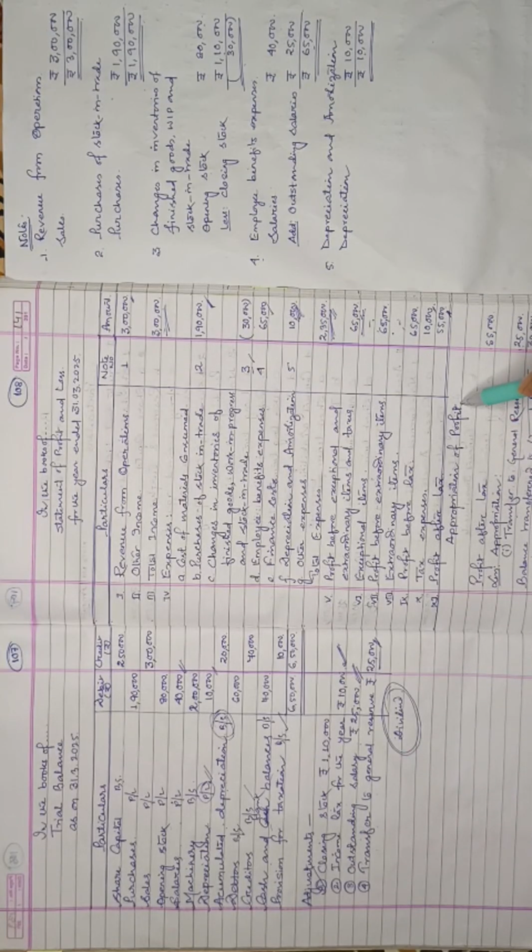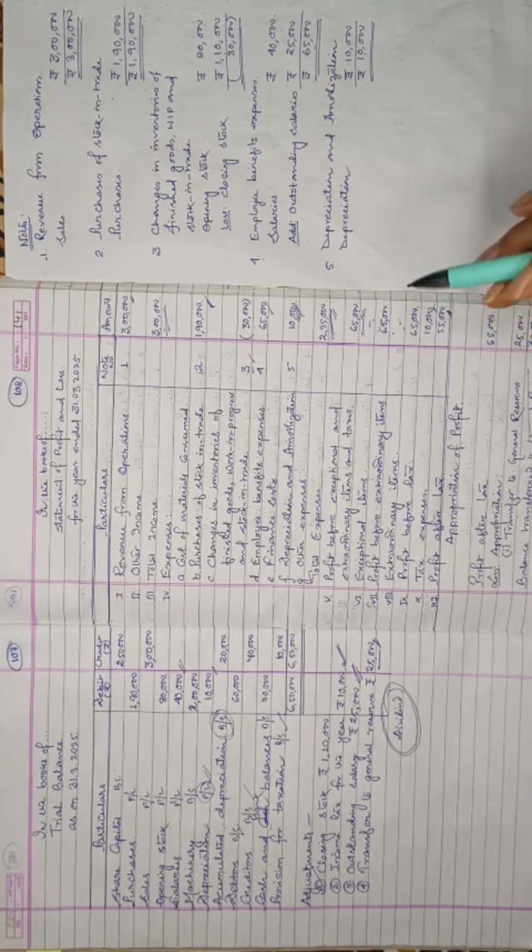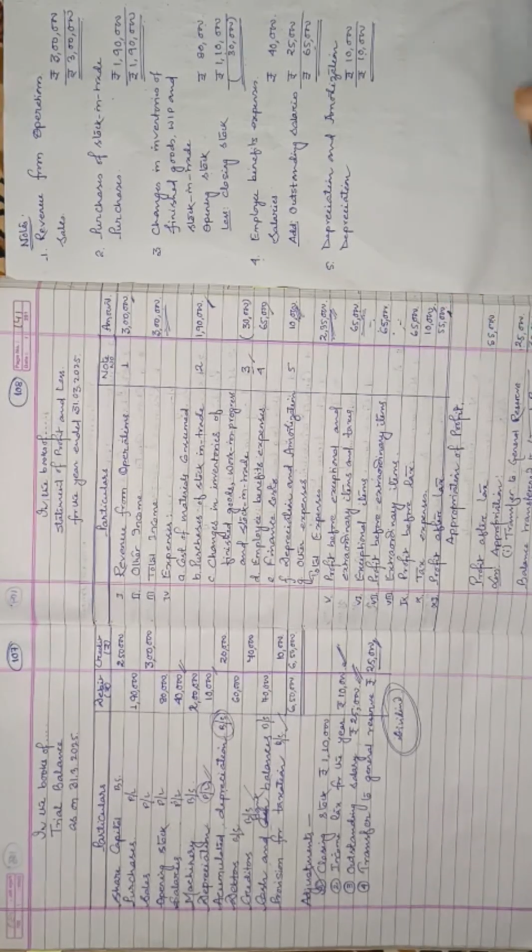Okay, so in our last question we have seen the treatment of any general reserve transfer, any interim dividend, and any final dividend. In this question only one piece of information is given, and that is transfer to general reserve. Profit after tax, as it is showing here, is 55,000, and transfer to general reserve is 25,000. So it is given already.